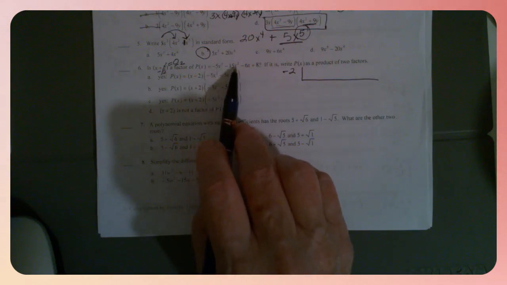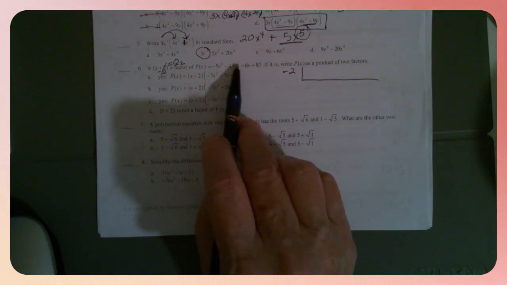Let me check to see if this is in standard form and we're not missing any terms. 3, 2, 1, 0. Yes, it is in standard form. So let's write the coefficient of each term. Negative 5 goes first, then negative 15, then negative 6, and then positive 8. Draw my little line right there. Bring down the first term. Bring down the negative 5.